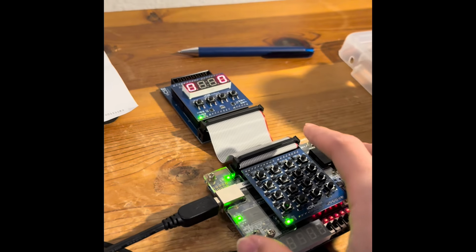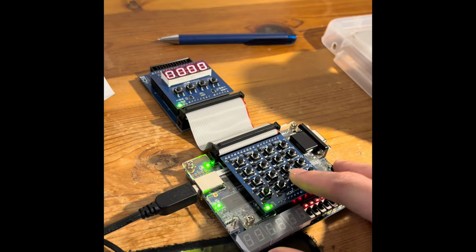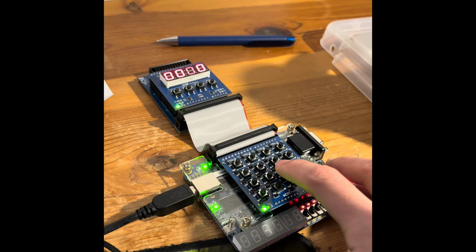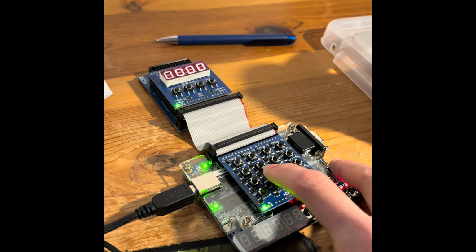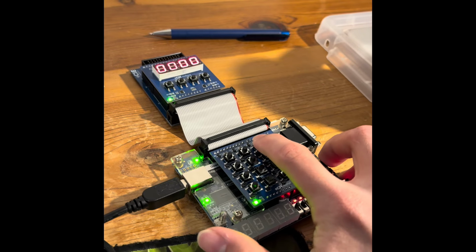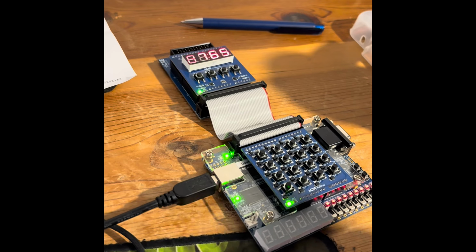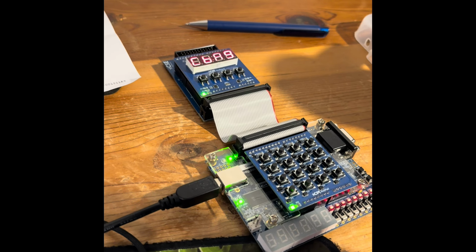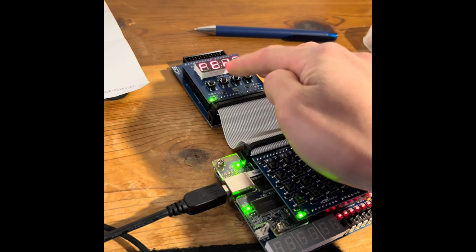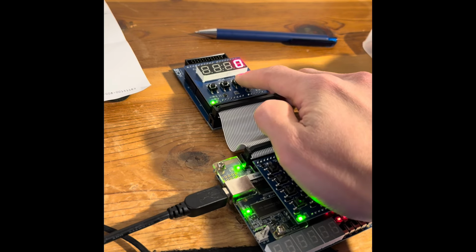Reset, and I'm going to load another one. Boom. Okay, that works. Pause. Reset.